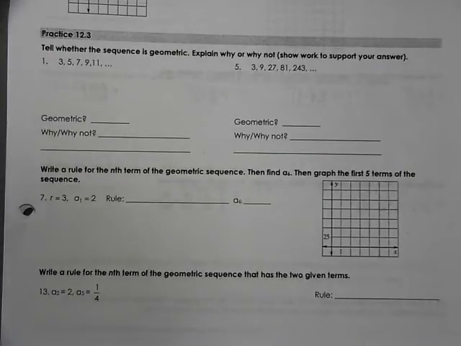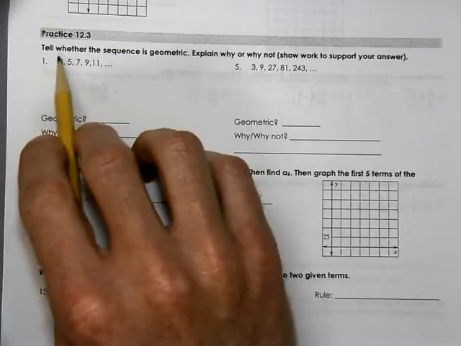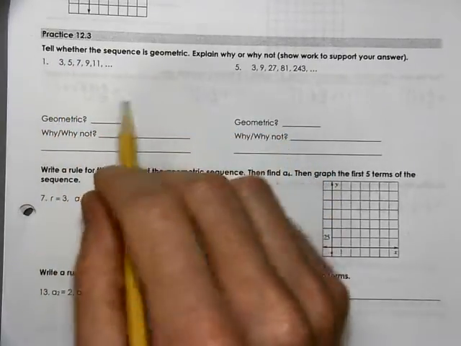This is Algebra 2 with Trig. This is the review for Chapter 12 test. So this is starting with section 12.3. We need to tell whether it's geometric.